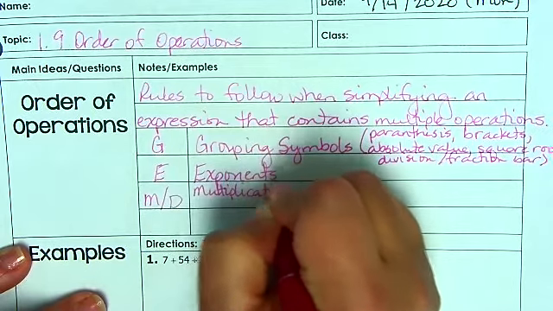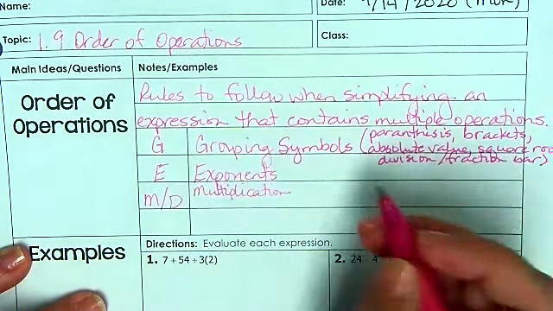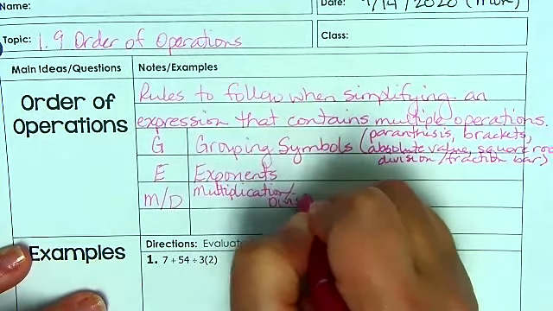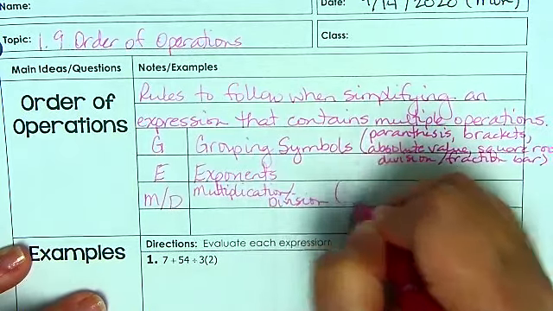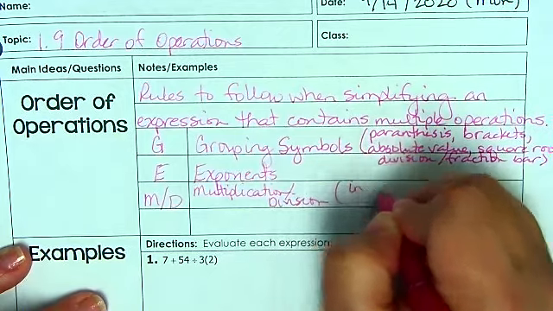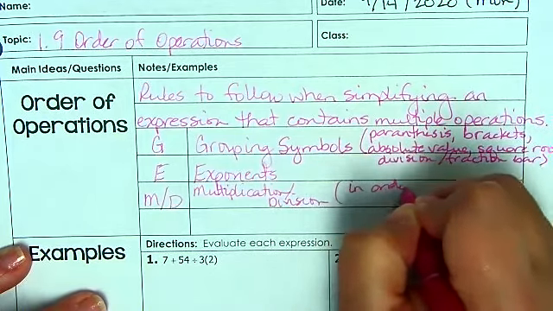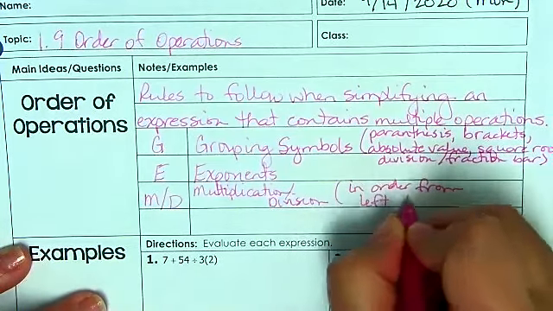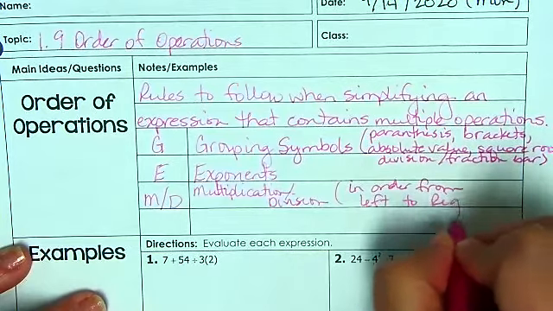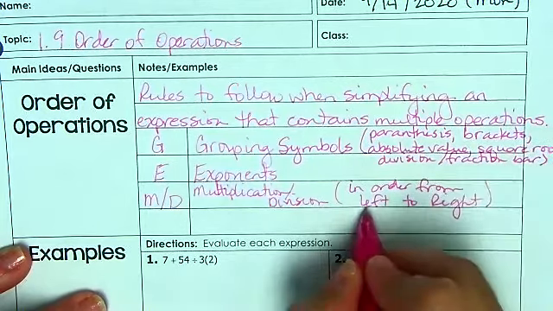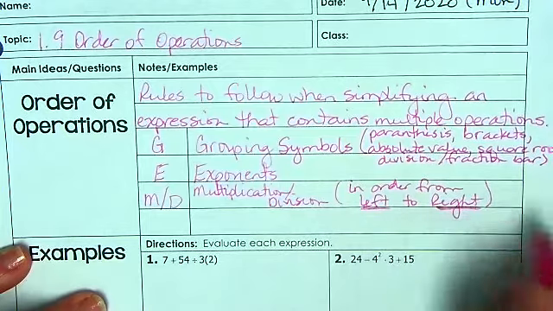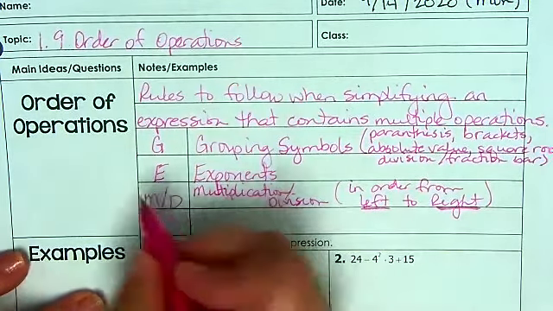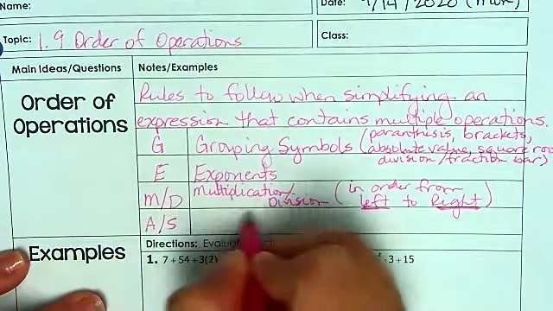Multiplication, backslash division, in order from left to right, whichever one comes first. Okay, it's not always multiplication first, and then the last is addition or subtraction.